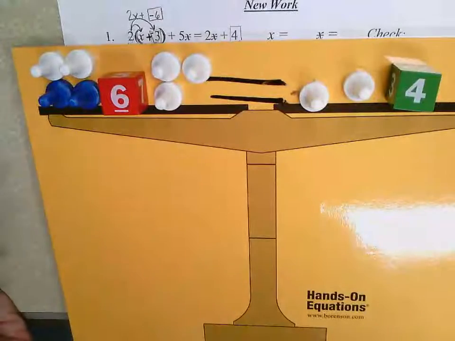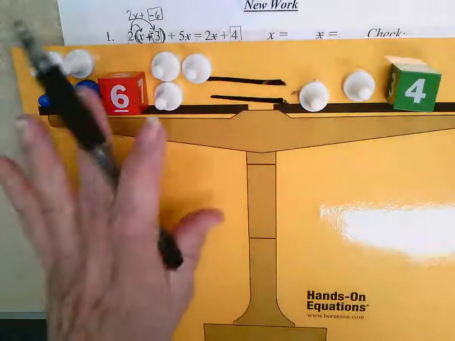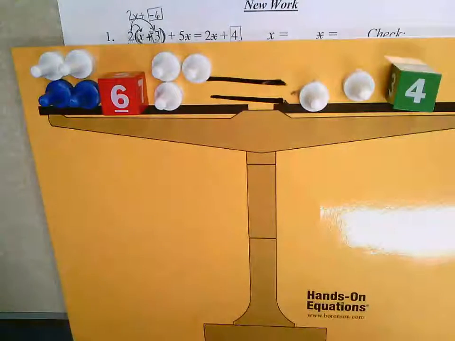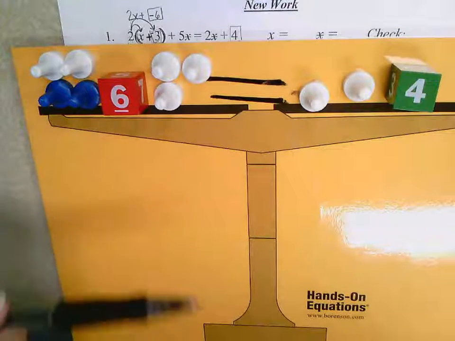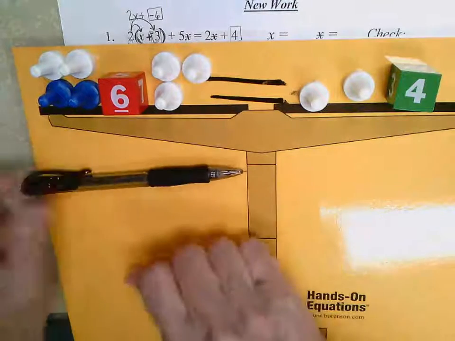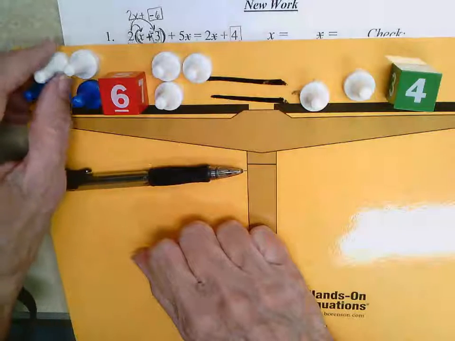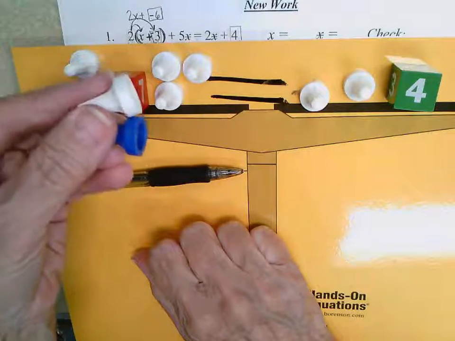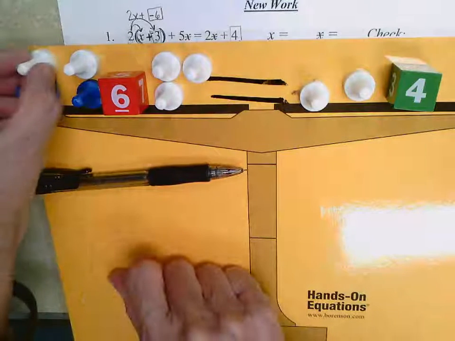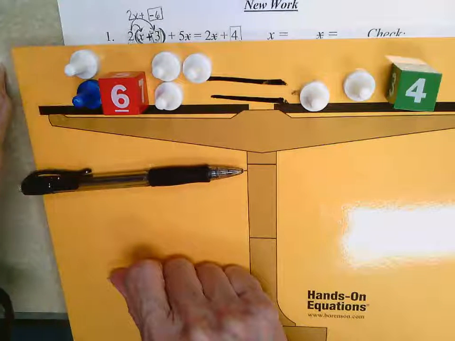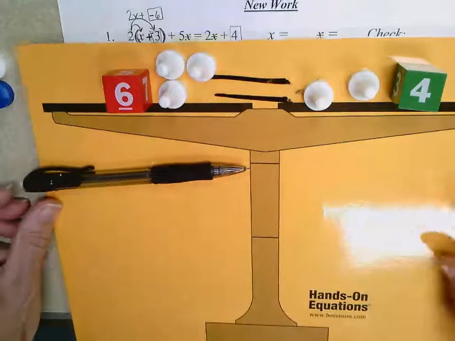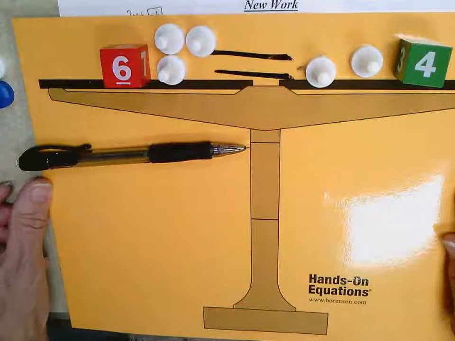Okay, so I have quite a mess here. I've got multiple colors, I've got everything going on. But again, I always want to ask myself, which side has the least number of pawns? Well, one of the things I can do right away is say this is a 0 pair. It's on the same side of the equal sign, the blue and the white are, and so this is a 0 and I can take that off, and this is a 0 so I can take that off, and that makes things simpler.